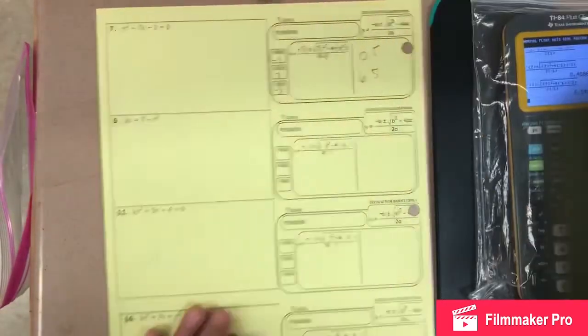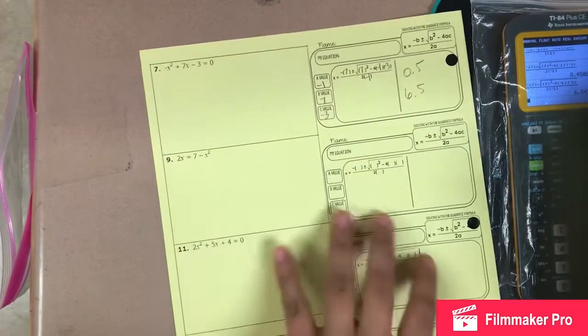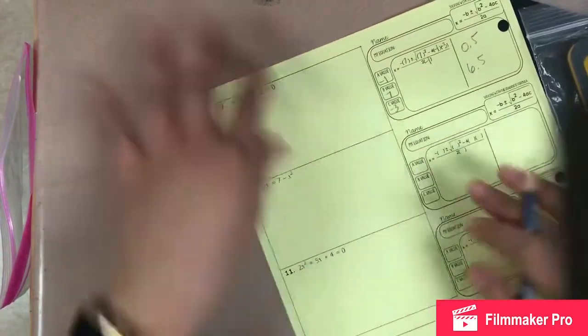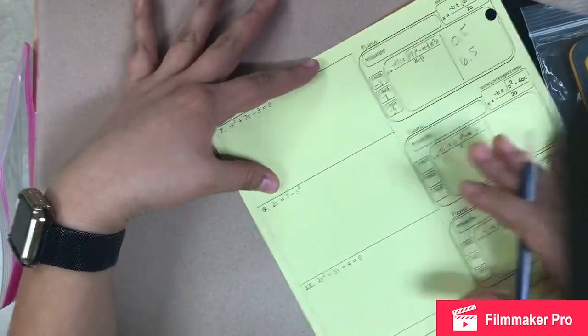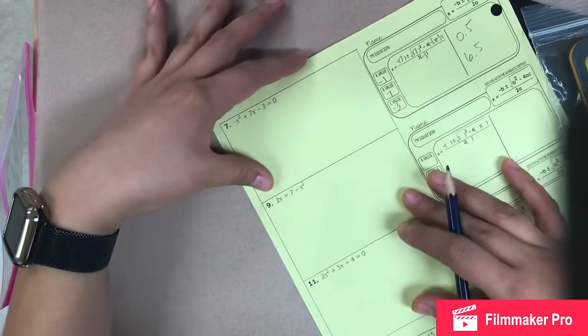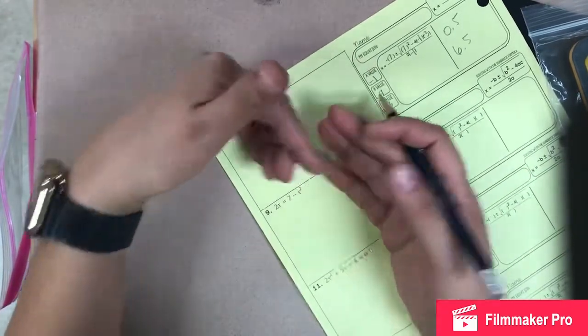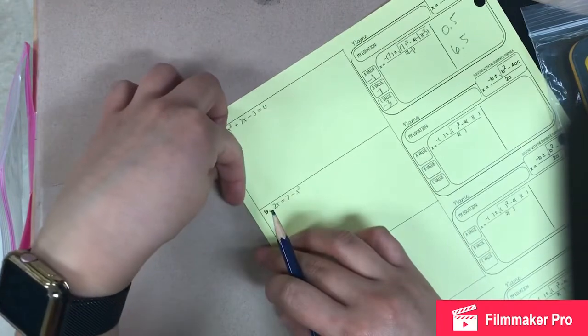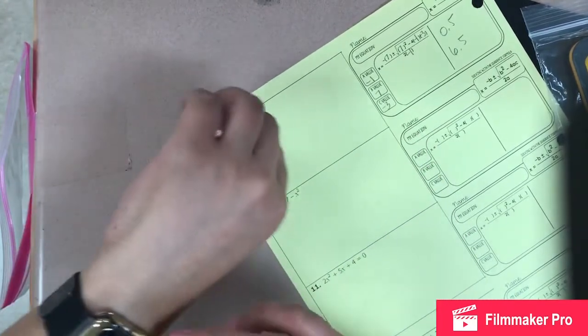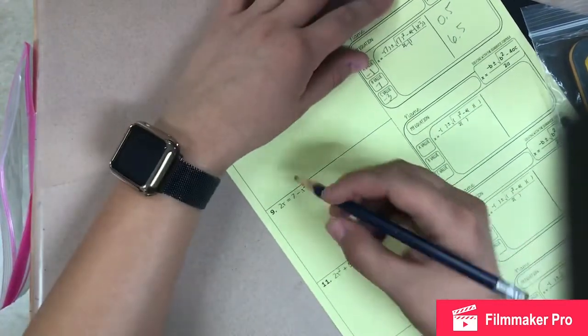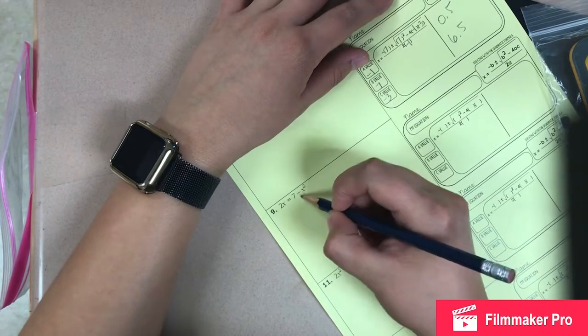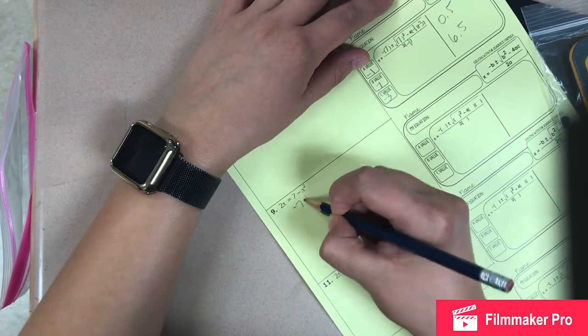And then now we look at number 9. We have to set it equal to 0. So it kind of depends on whichever method you want to go about it. If we're so used to seeing everything on the right side move over to the left, then just move it on over. So for instance, I'm going to subtract 7 and I'm going to add x squared.